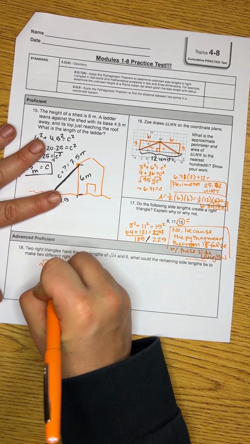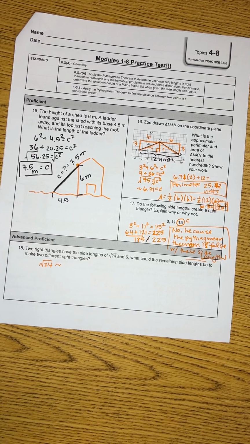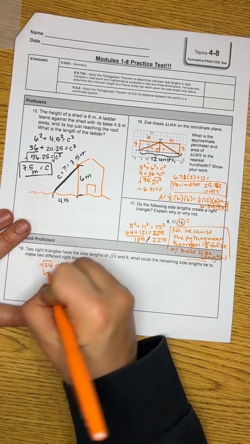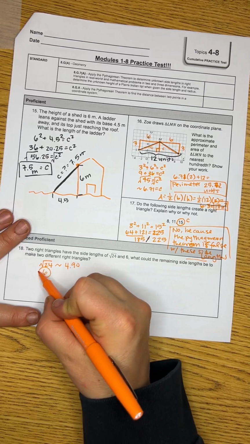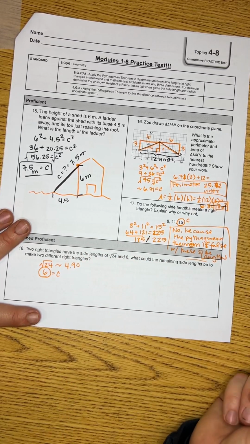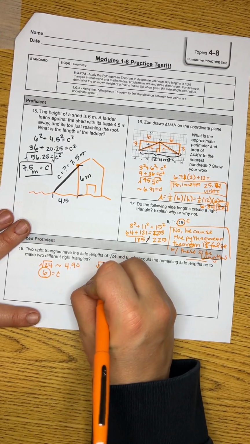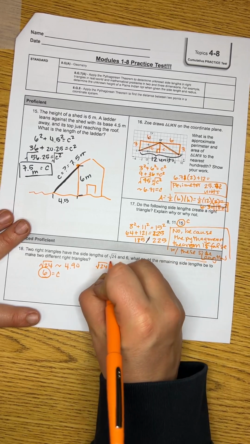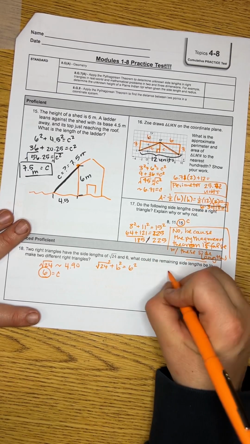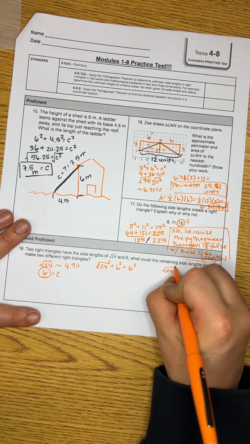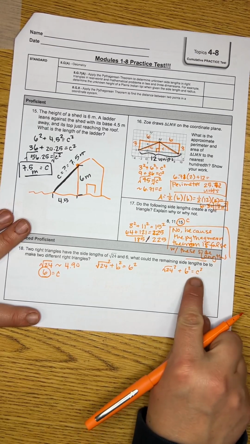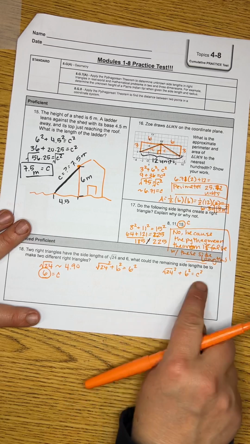Square root of 24, I'm going to start there, and I want to find out what that equals. Why? Because I want to see if it is bigger than 6 or less than 6. Square root of 24 is approximately 4.9, and then we have 6. Which one's bigger? 6 is bigger, so I could pretend that's the hypotenuse of a triangle, and I could say the square root of 24 squared plus b squared is equal to 6 squared. Or I could use this as the square root of 24 squared plus 6 squared equals c squared, essentially using them both as legs and solving for a hypotenuse. We're looking at these two scenarios.